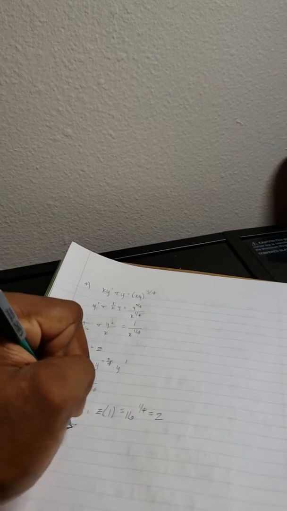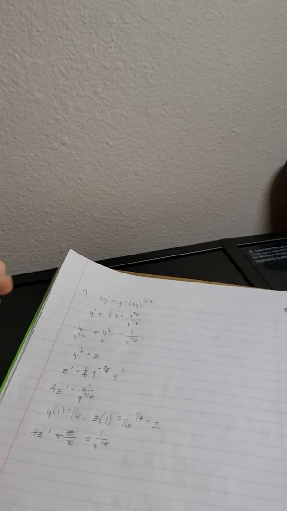And this is when we find that our y of 1 is equal to 16, but we have to change that so that z of 1 is equal to 16 to the 1/4, which is also equivalent to 2. So after that, we get 4 times z prime plus z divided by x is equal to 1 over x to the 1/4.